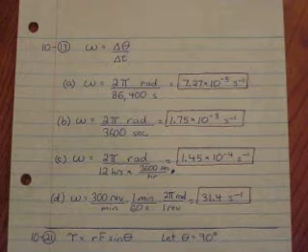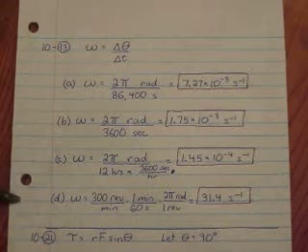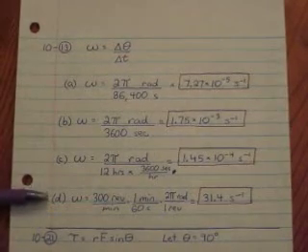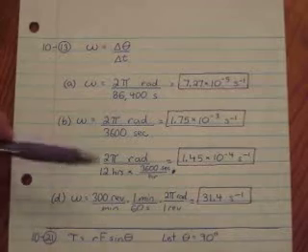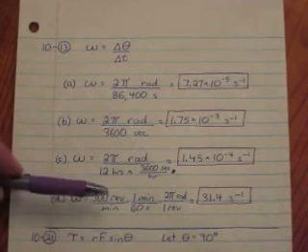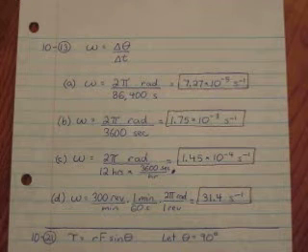And part D, an egg beater turning at 300 revolutions per minute. So 300 revolutions per minute, we need to turn that into radians per second. So 1 minute over 60 seconds, 2 pi radians over 1 revolution, and we get 31.4 radians per second.